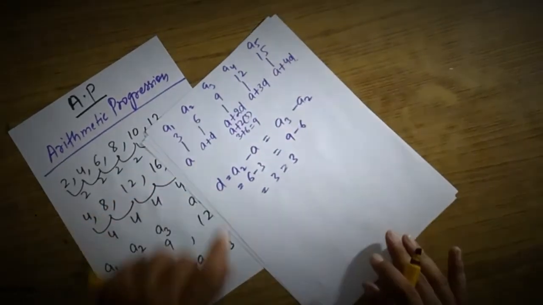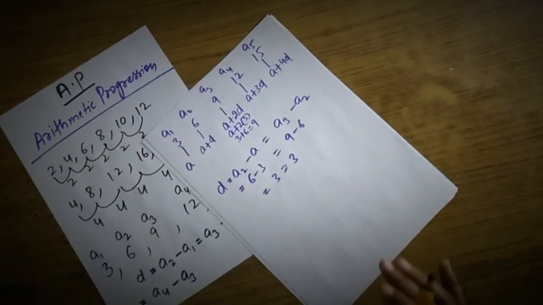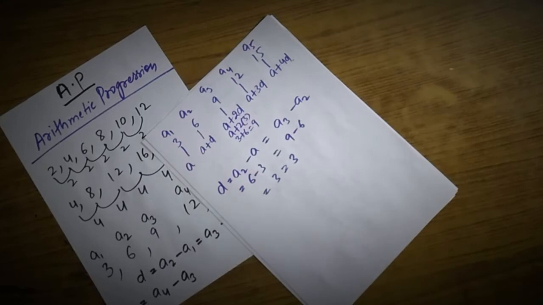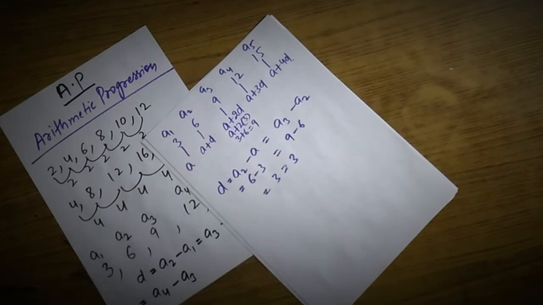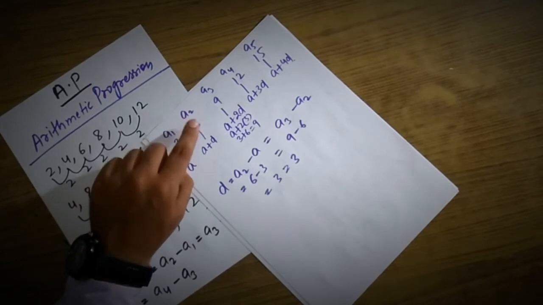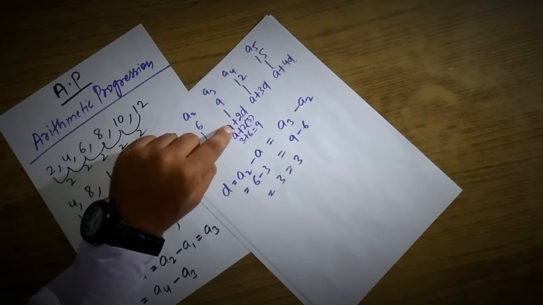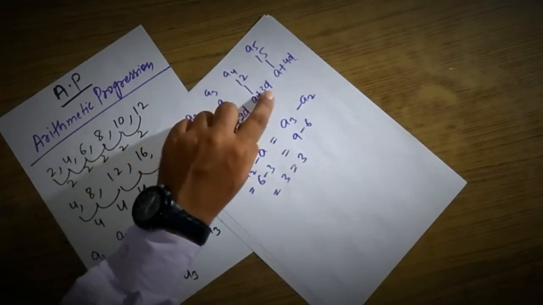Now suppose we have to find the 100th term in that sequence. How can we find it? We cannot write all the values till the 100th term. So we write a formula with the help of these values. Here you can notice that the second term is A plus D, one less than 2, so we write D. For the third term we write A plus 2D. For the fourth term we write A plus 3D.